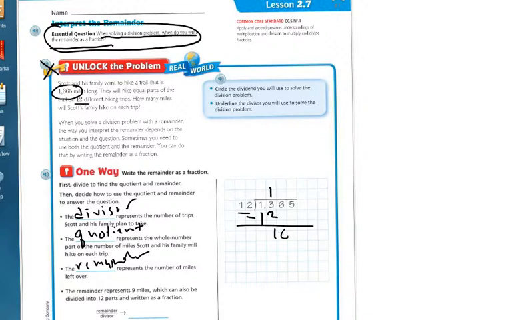Okay? So now I have 12 going into 16. That's going to go in 1 time. 1 times 12 is 12. I'm going to subtract, and I'm going to get 4 left over. And now I'm going to bring down my 5. So now I have 12 going into 45.